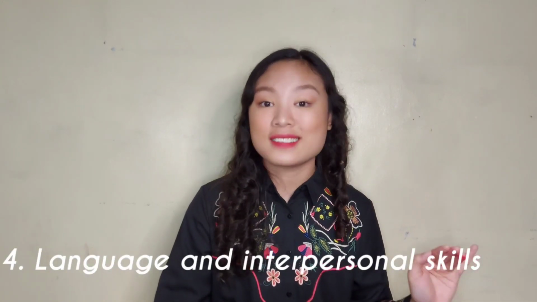You're also taught about cultural differences, which is an advantage. Since you know cultural differences, may advantage ka kasi you know how to approach these people. And you'll be culturally sensitive, so you'll be able to talk to them, to collaborate with them in the most effective way. Another thing is language and interpersonal skills.